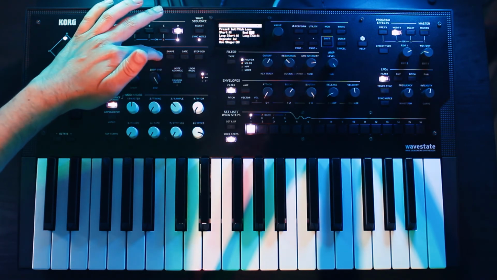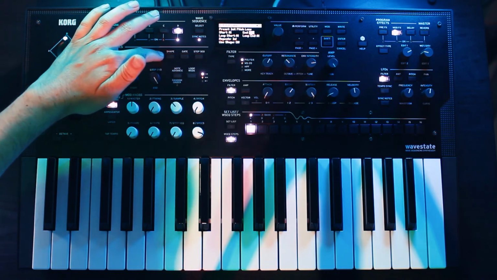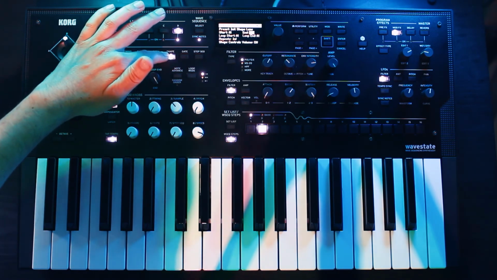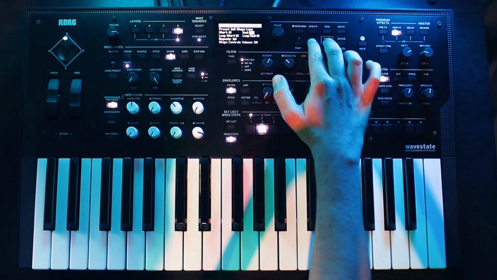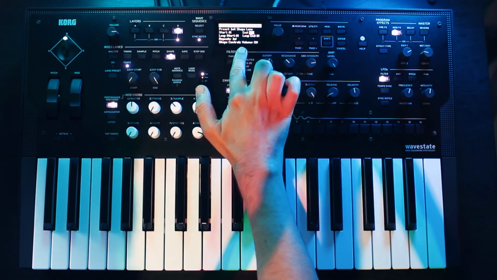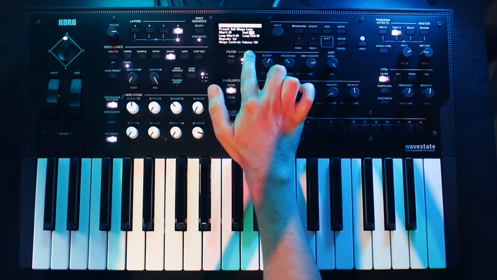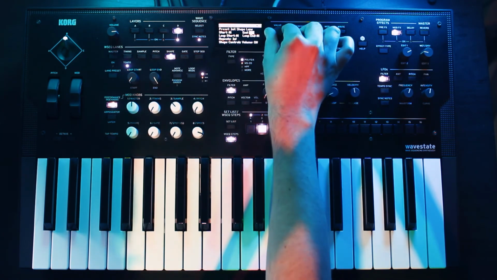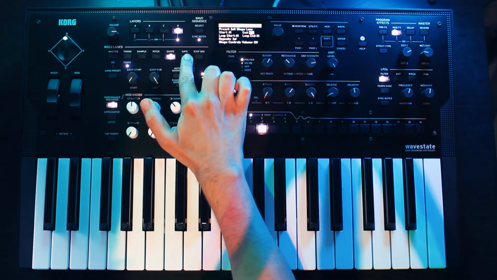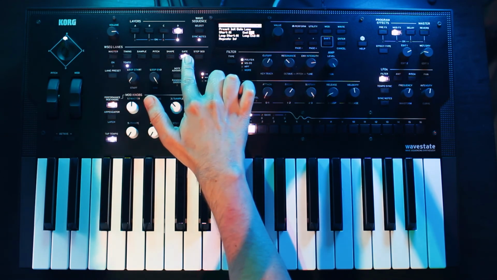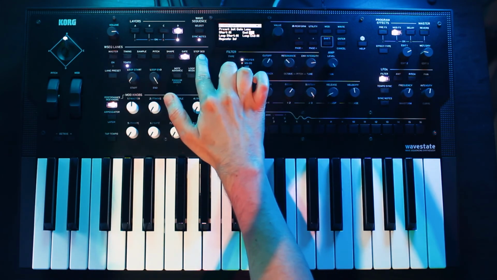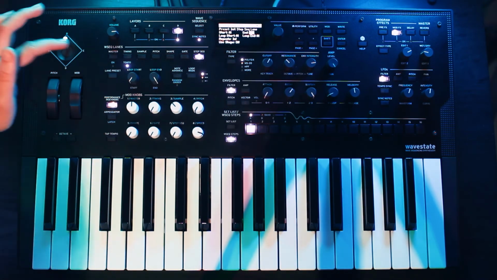Pitch lane, didn't use a pitch lane. Shape, no, I didn't, because I see shape controls volume is off, so I can put this to 1. Actually, it doesn't matter. Gate is also not used. Step sequencer is not used.